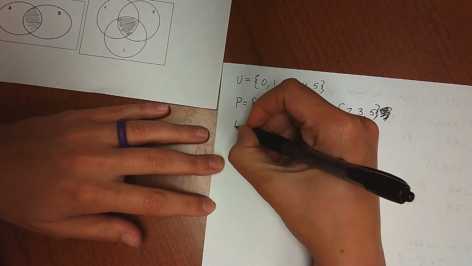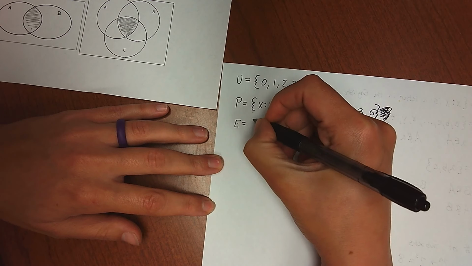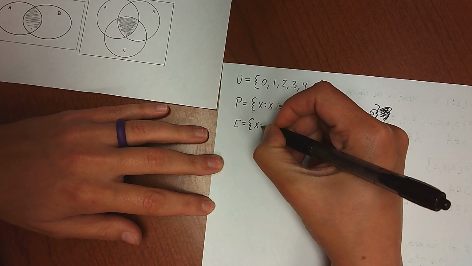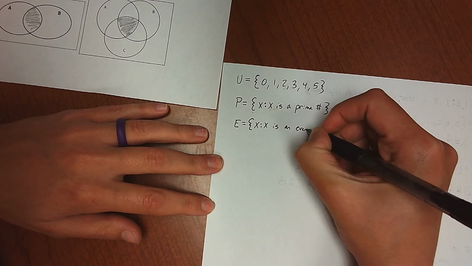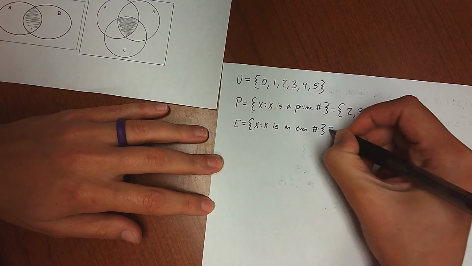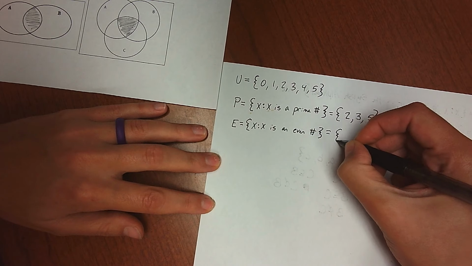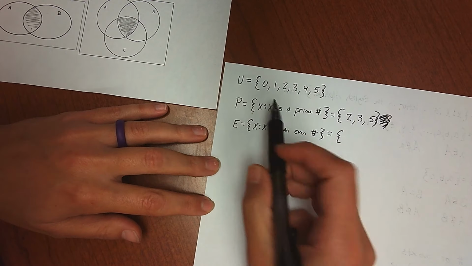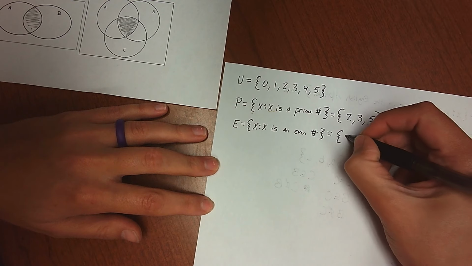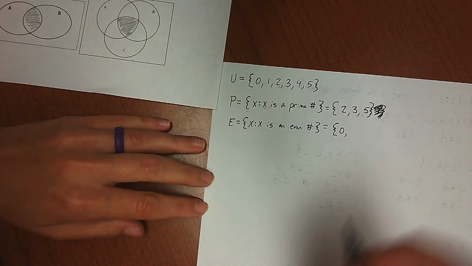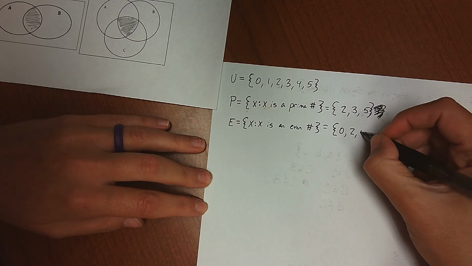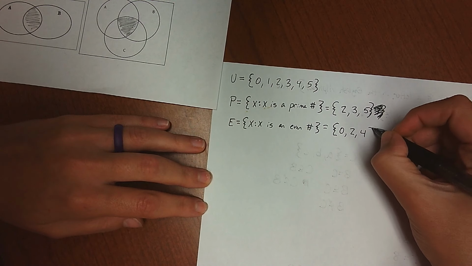All right, let's go ahead and say that E is going to be X such that X is an even number. And remember, we can only go up to 5. So your even numbers: 0 is actually included as being even because it's divisible by 2. 2 is even, and 4 is even.